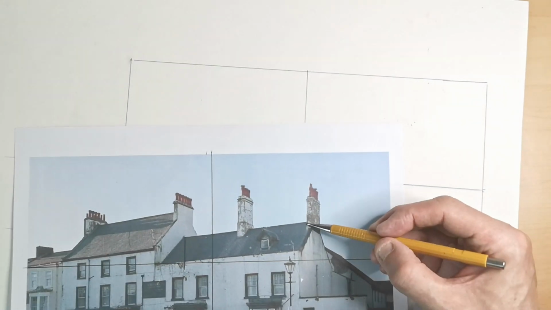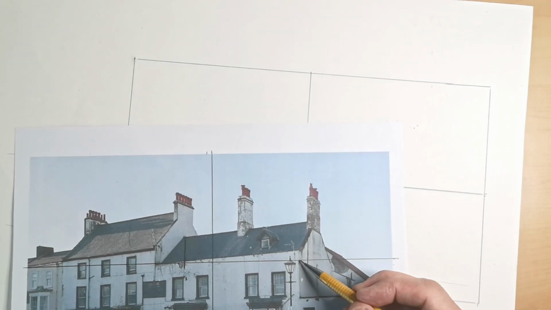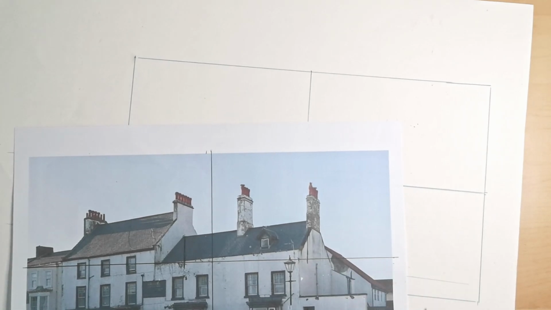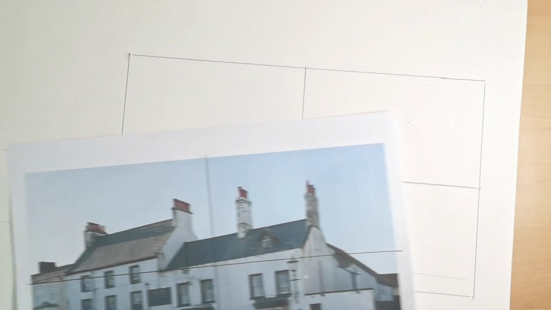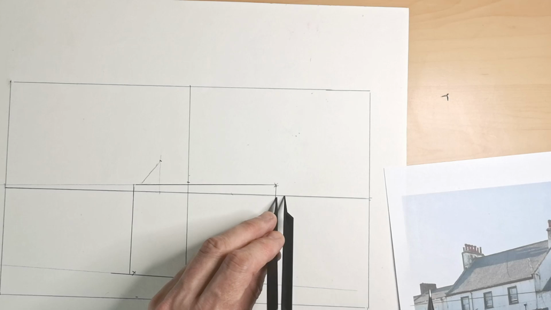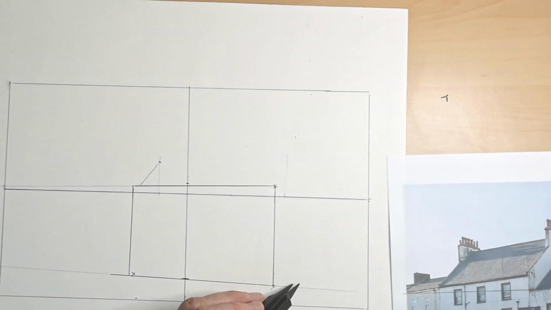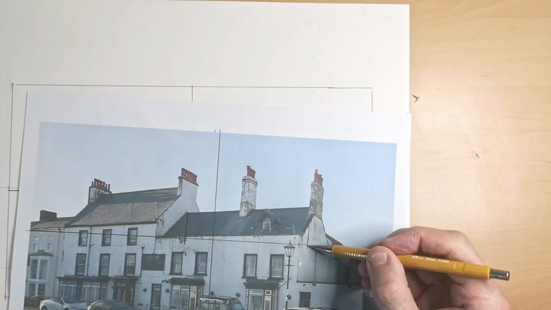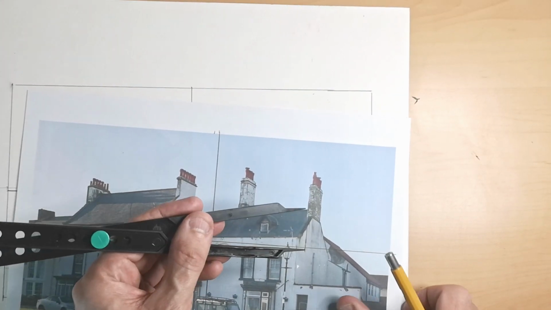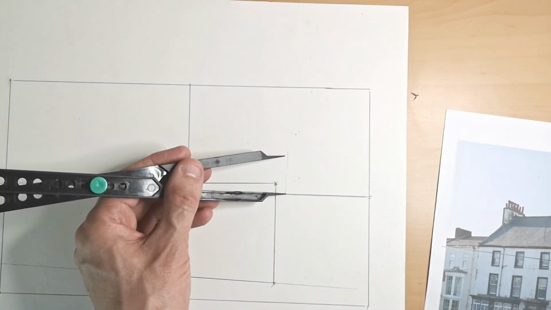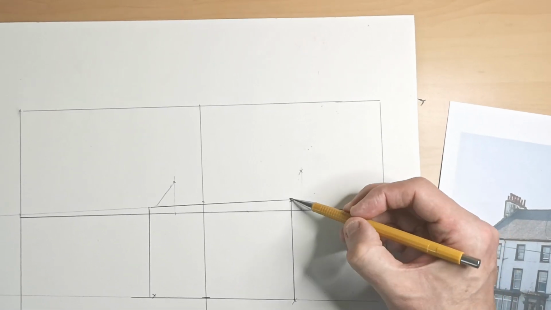We need this point here. So just make a mark down so I know how far it is away from the corner of that building. Open the divider, and we'll just make a little mark off the corner of that there, and we'll just put a line upwards so we know it's the same width. And now make a small actual measurement, put it on that line, make our mark there, our little X. That's again our perspective point.